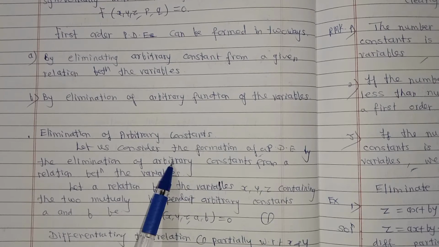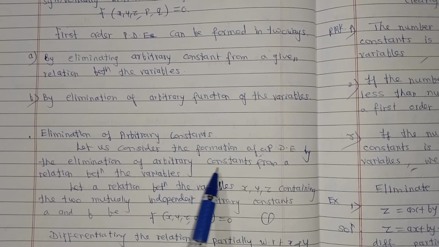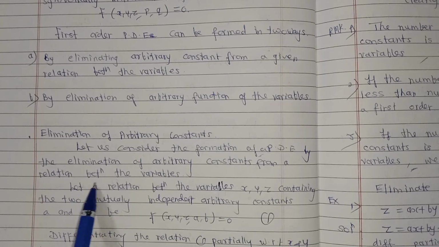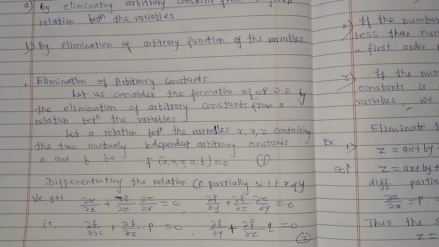Let us consider the formation of a partial differential equation by elimination of arbitrary constants from the relation between the variables. Let a relation between the variables x, y, z containing two mutually independent arbitrary constants a and b be f(x, y, z, a, b) = 0. We denote this relation as equation number 1.